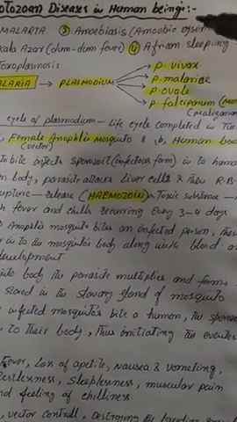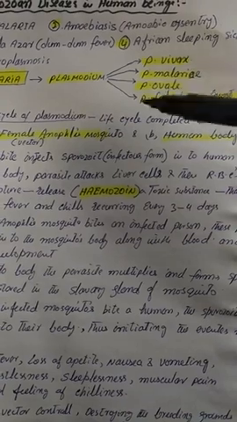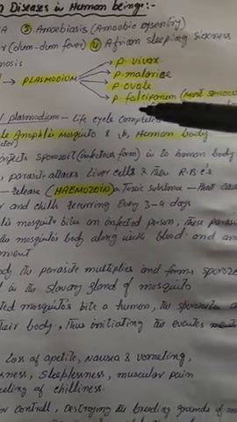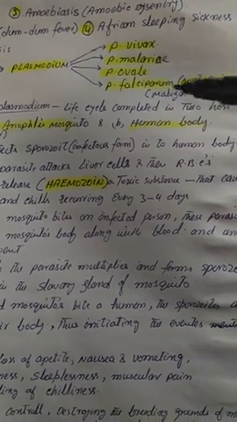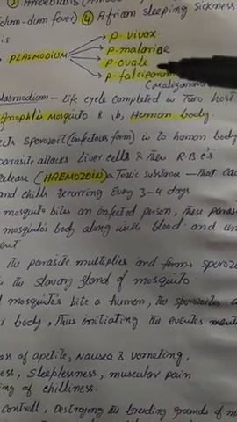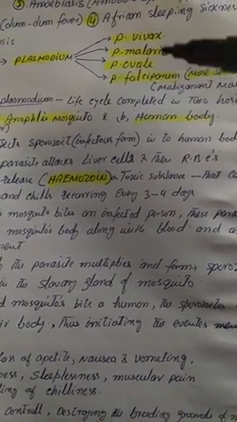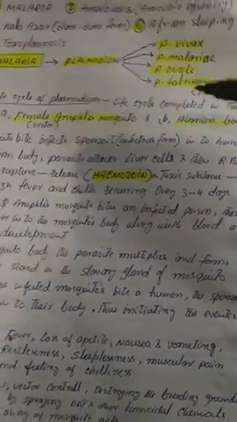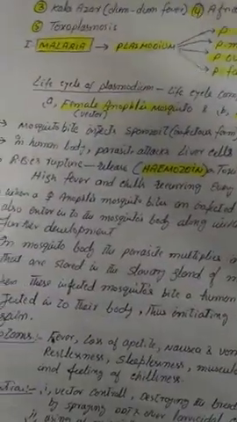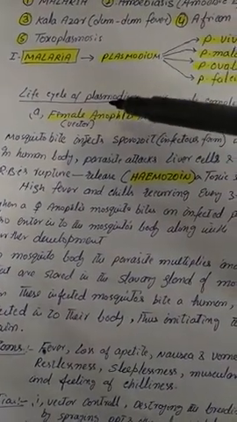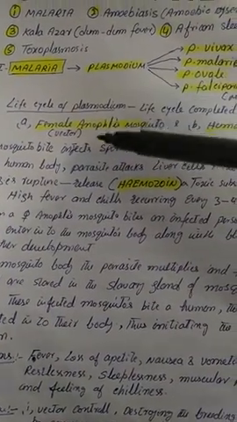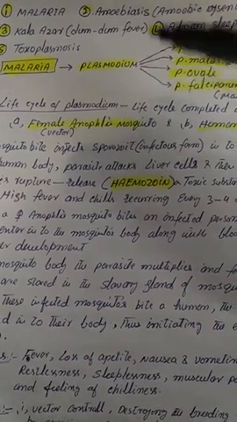Among these four species, Plasmodium falciparum is the most serious form of malaria and is also known as malignant malaria. It is a very fatal type of malaria. Now, so far as the life cycle of this parasite is concerned, it completes its life cycle in two hosts.